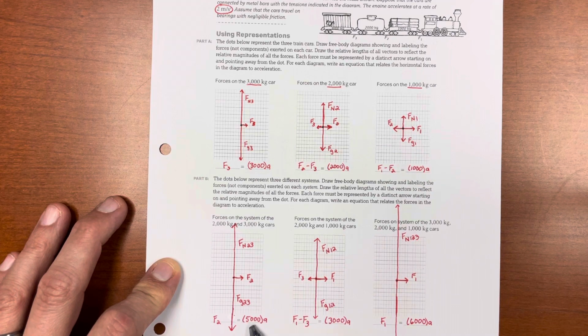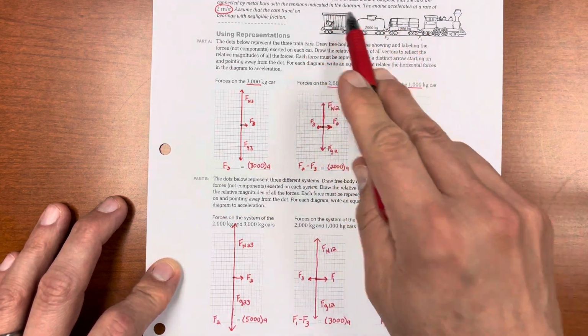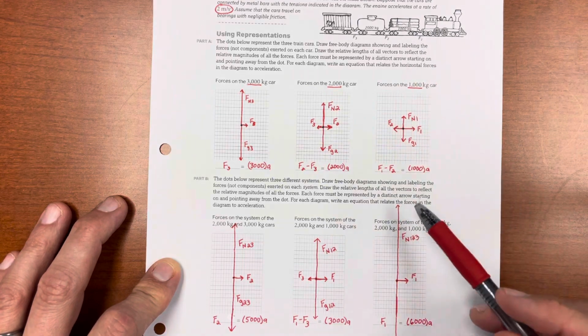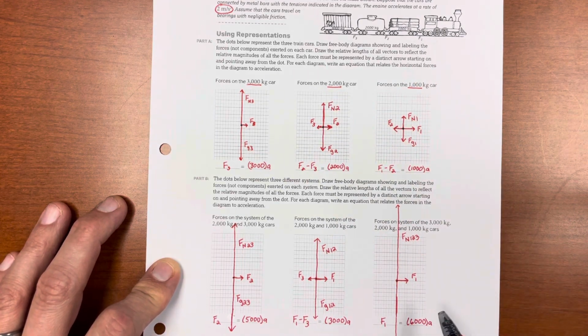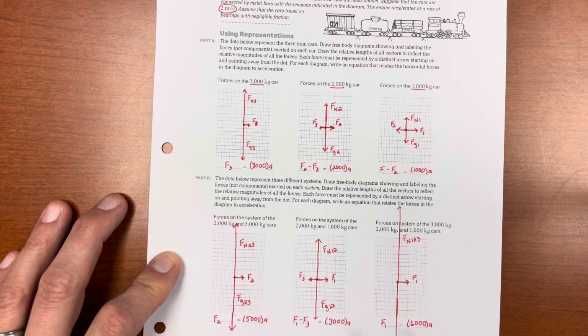The previous one was 5,000 because those are 2,000 and 3,000 together, and force 2 was the only force that was applying to it. And then the last one, if you include all three of them together, force 1 is going to be the only one. It has a ridiculously large up and down force because we're including all 6,000 kilograms. So 6,000 times acceleration is going to be equal to that force 1.